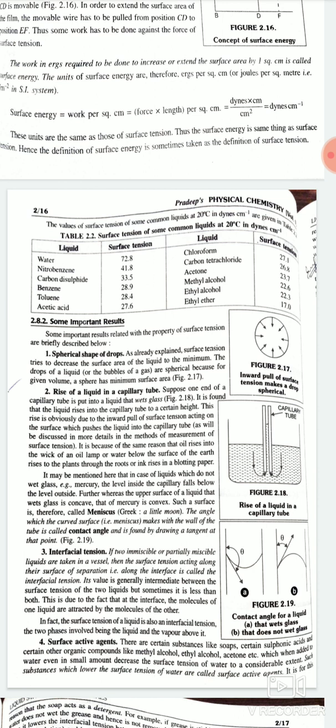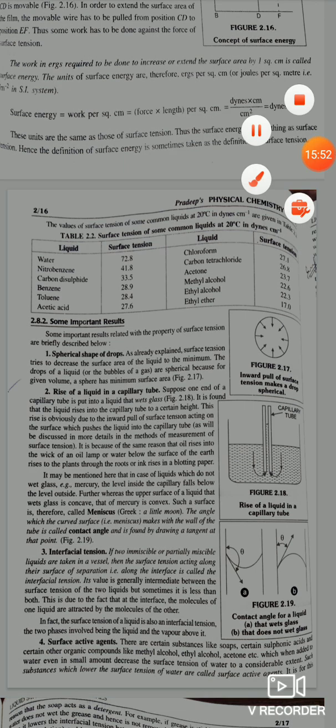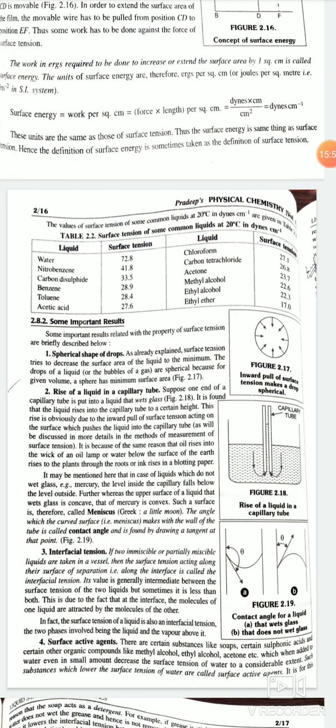Third is interfacial tension. If two immiscible or partially miscible liquids are taken in a vessel, then the surface tension acting along their surface of separation, that is, along the interface, is called the interfacial tension. Its value is generally intermediate between the surface tension of the two liquids, but sometimes it is less than both. This is due to the fact that at the interface, the molecules of one liquid are attracted by the molecules of the other. In fact, the surface tension of a liquid is also an interfacial tension, the two phases involved being the liquid and the vapor above it.